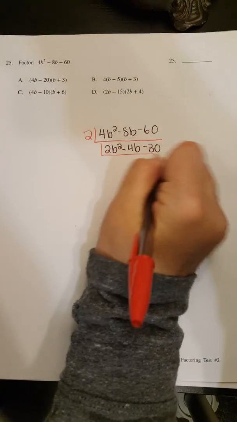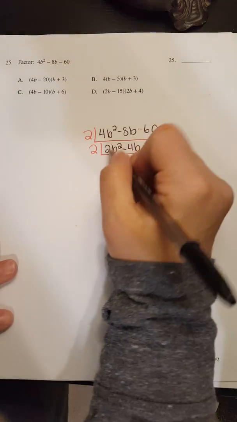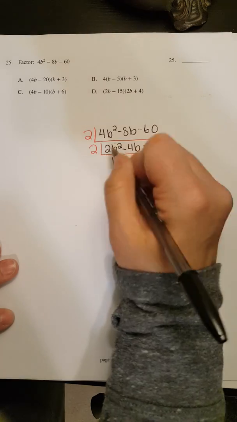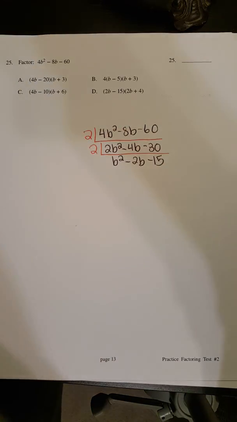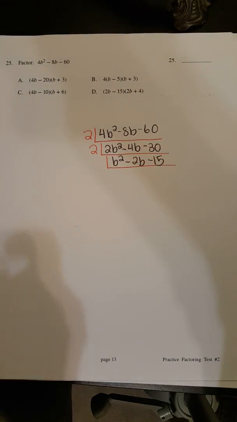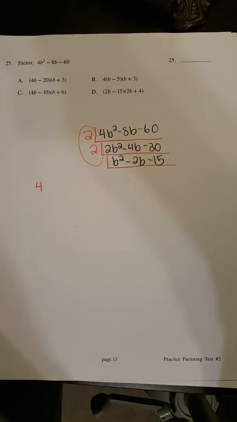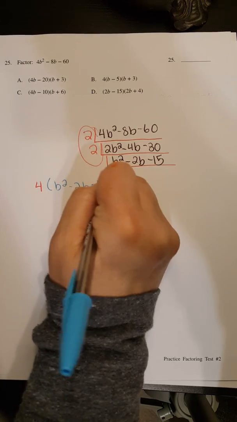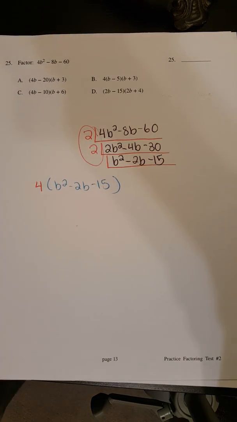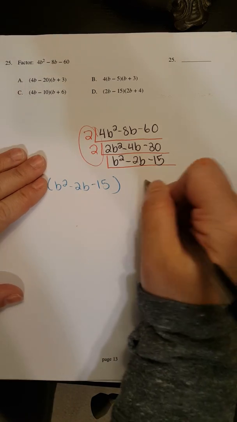And those numbers are all still even, so we can divide by 2 again. 2 divided by 2 is just 1, b squared. 4 divided by 2 is 2. 30 divided by 2 is negative 15. All right, we're left with the 1, so now we're done with finding our GCF. So the greatest common factor we pull out is a 4. And then we are left with b squared minus 2b minus 15. So now we're at the point where we just have an a value of 1. That 4 is just the greatest common factor. We're not worrying about that now.